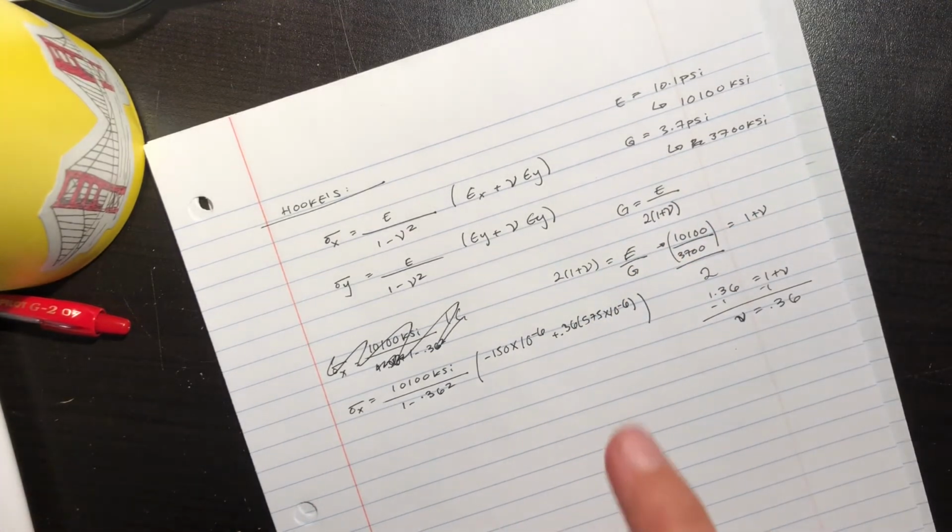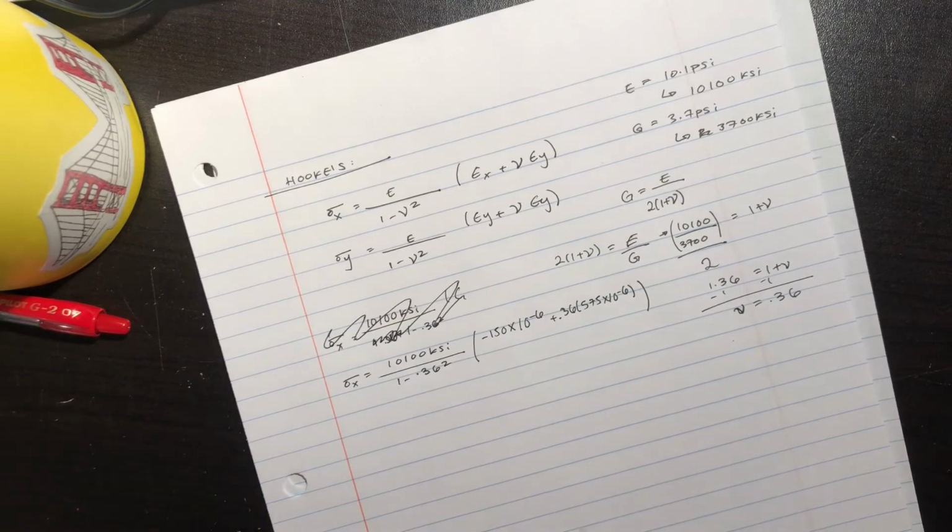We can solve for the inside, and that will give us a result of negative 150.